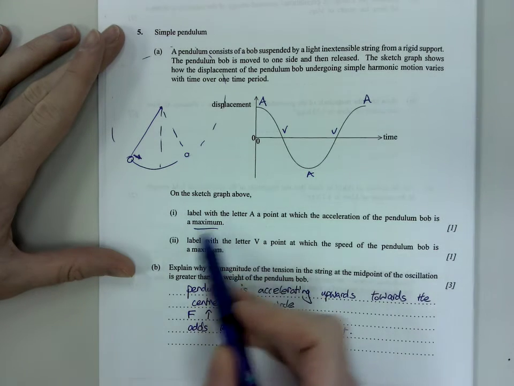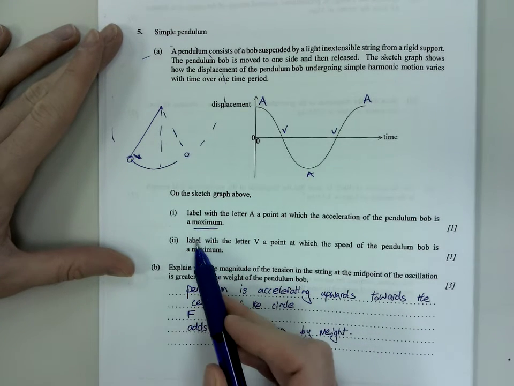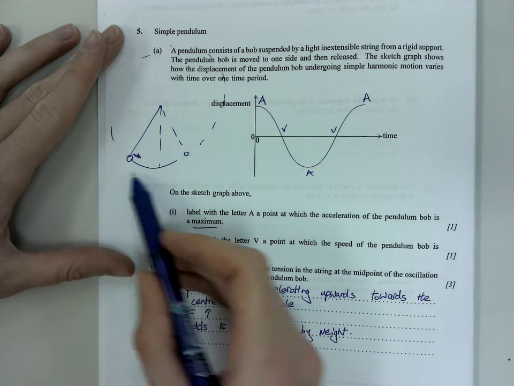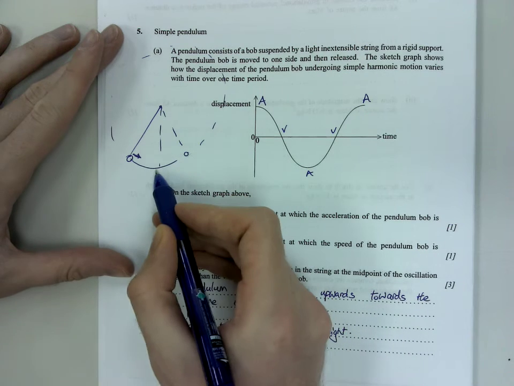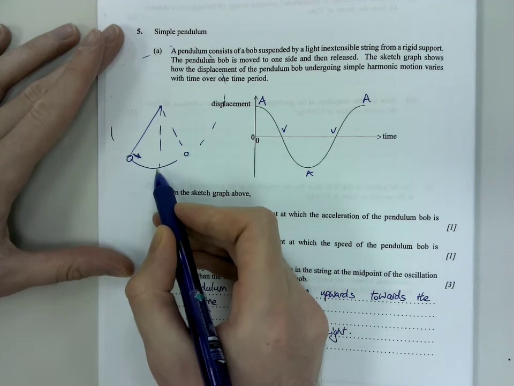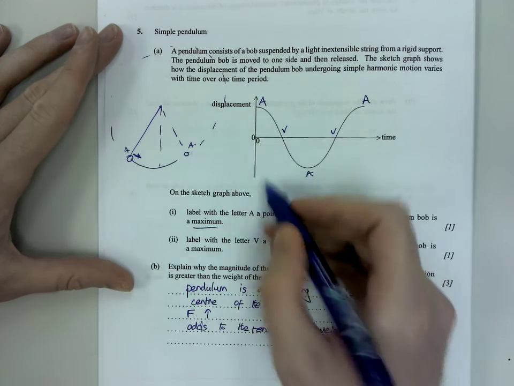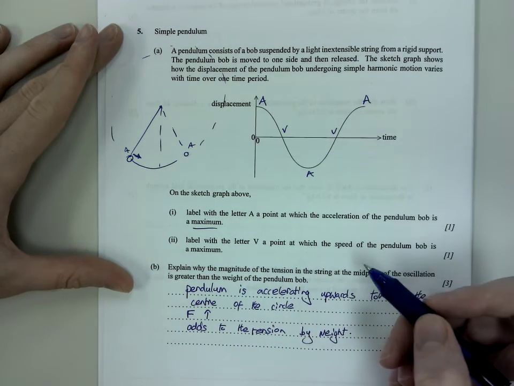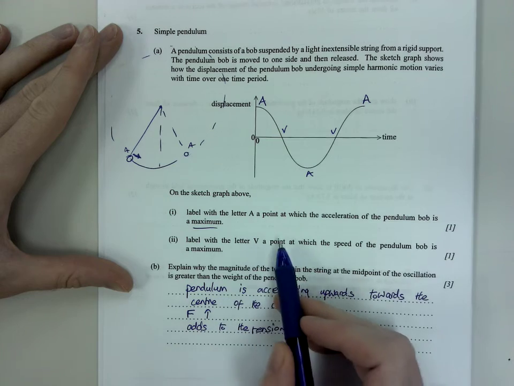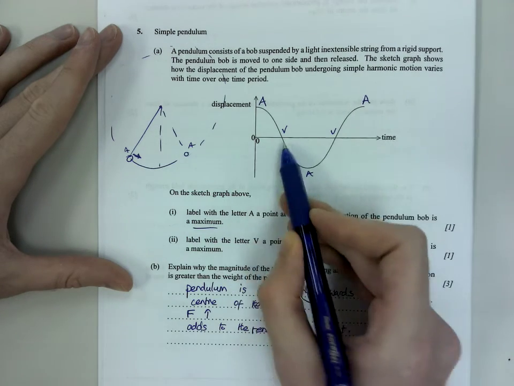On the sketch graph above, label with the letter A a point at which the acceleration of the pendulum bob is a maximum. Well, when we're at a maximum amplitude, here or here, is when the restoring force acting to return it to the equilibrium position is the largest. So that's where our acceleration is maximum. On the graph, that's at maximum displacement. So here, here, or here.